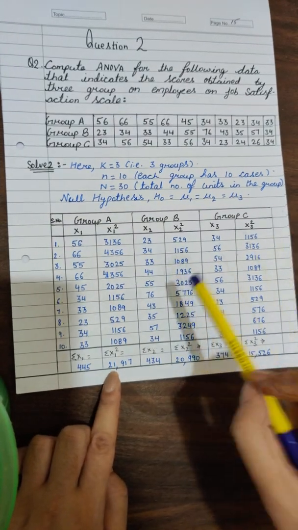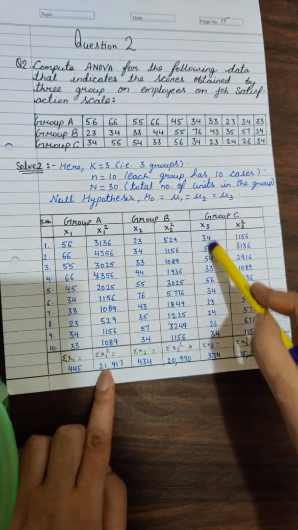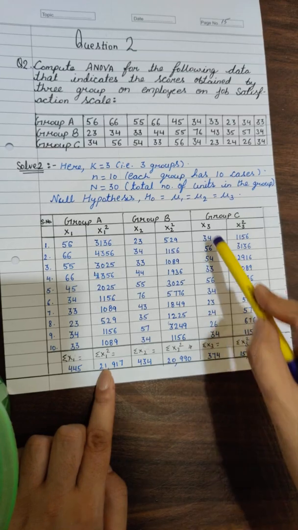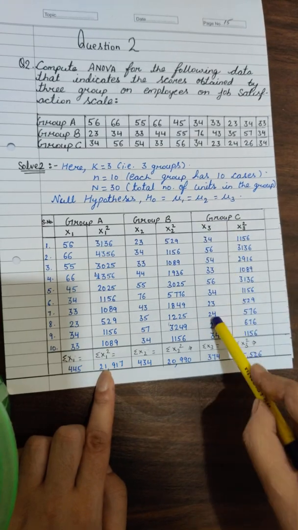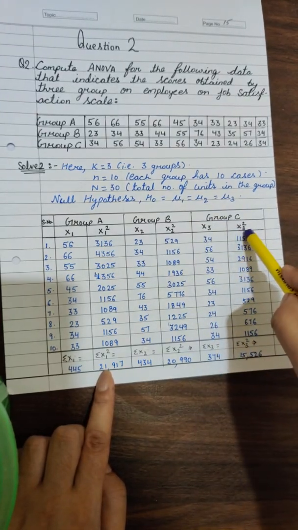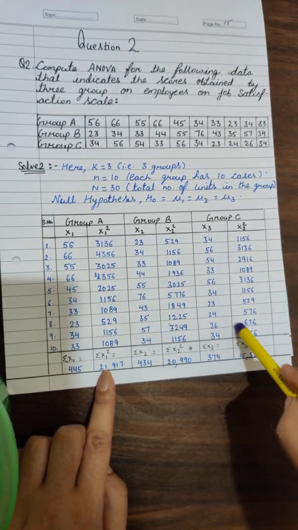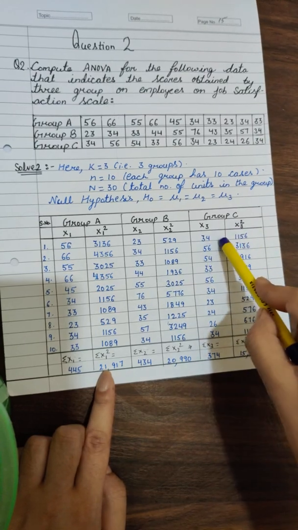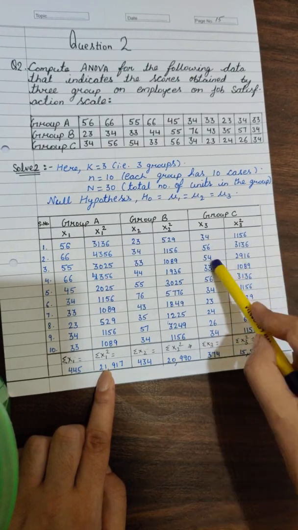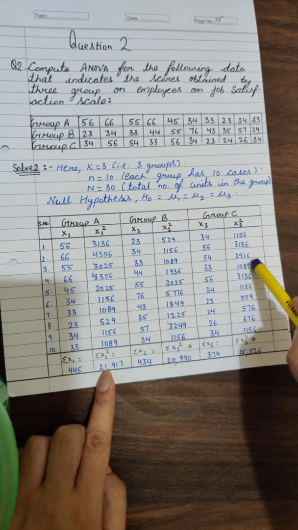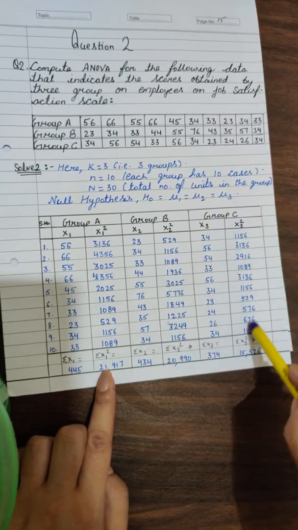Okay. The third data which is given to us is group C. Group C is written here. The data is written here and we have taken it as X3. Fine. Now we are going to square this data. By squaring this data, we have got these answers. Fine. 34 into 34, 1156. 56 into 56, 3136. 54 into 54, 2916. In the same way, we have calculated our X3 square.